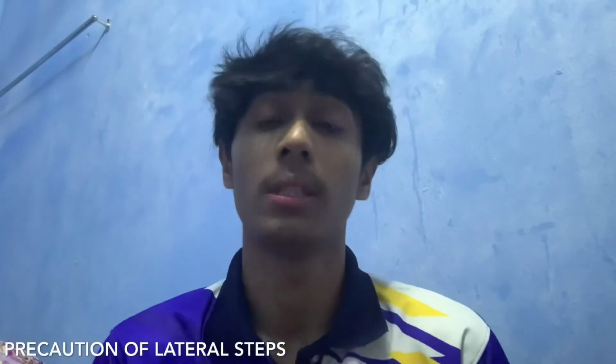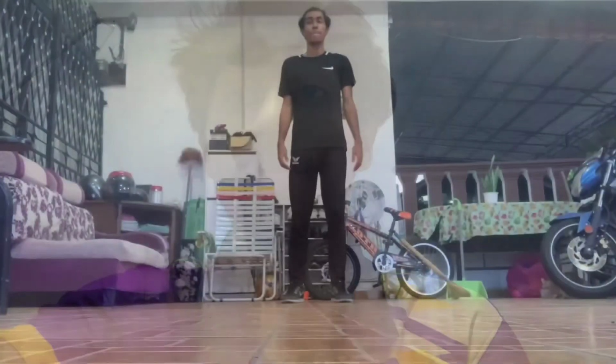Next, the precaution when performing the exercise: you need to make sure that you always lock your back, chest up, and stand straight. Next, when performing the exercise, you need to always make sure to not overstretch or over-rotate your hips, as it can cause injury if you do it excessively. Do this exercise for 15 reps for 2 sets.